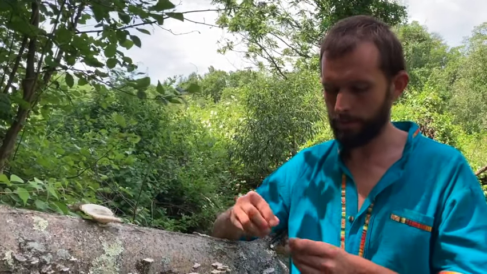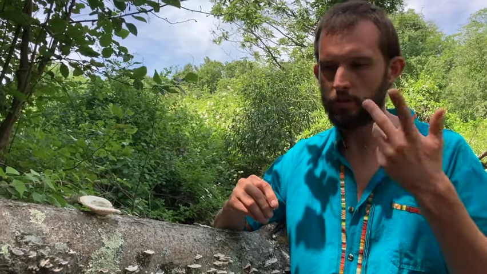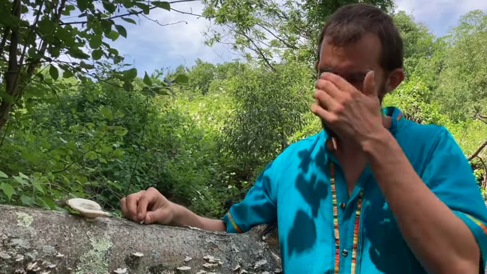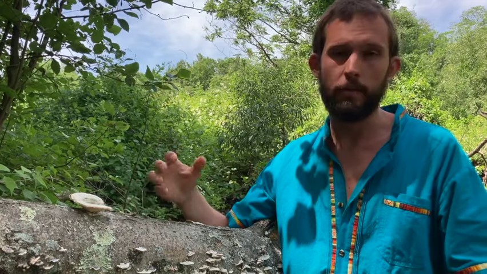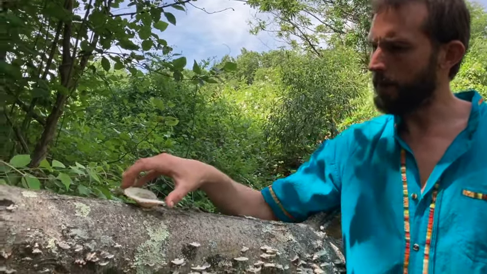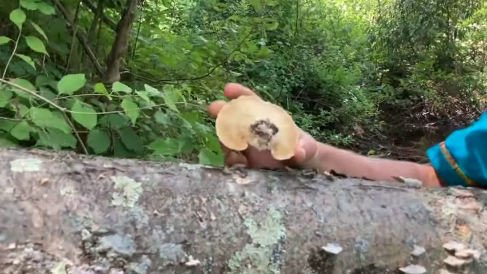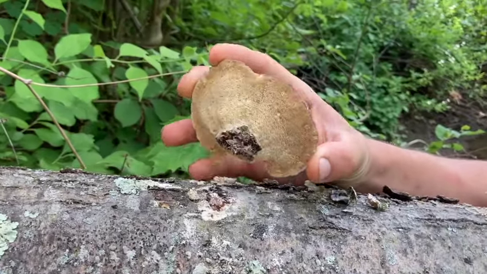And turkey tails, when I find them fresh, I like to just kind of chew them as a gum. They're just this chewy thing to chew as you're walking around the woods. If you wanted to make medicine out of them, you dry them, make a tea, or make tincture out of them. And then we got this big guy here, also another polypore.